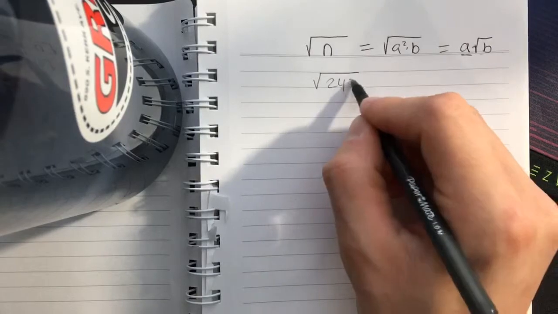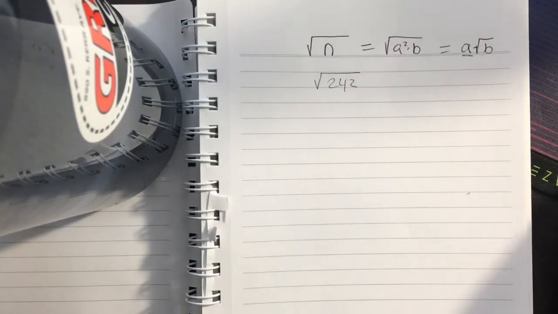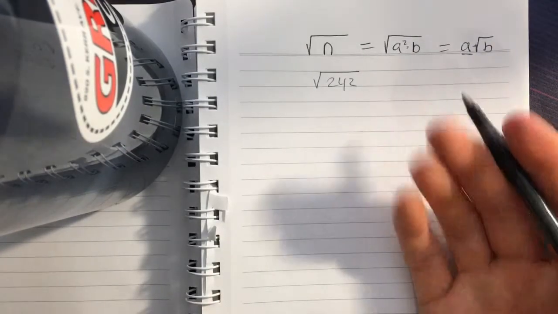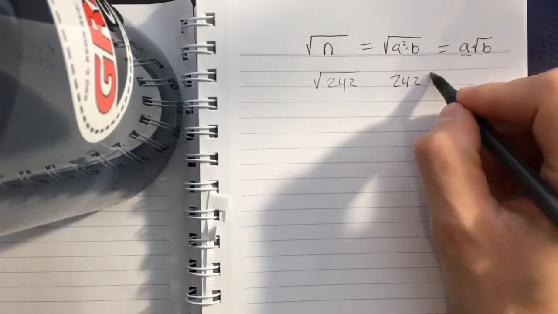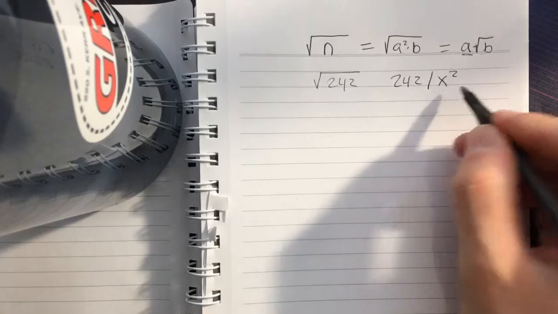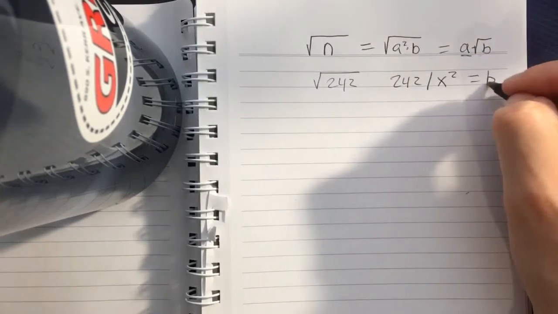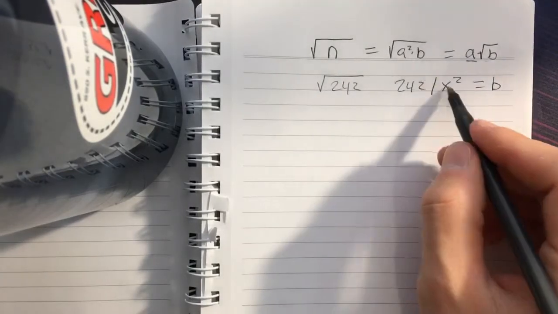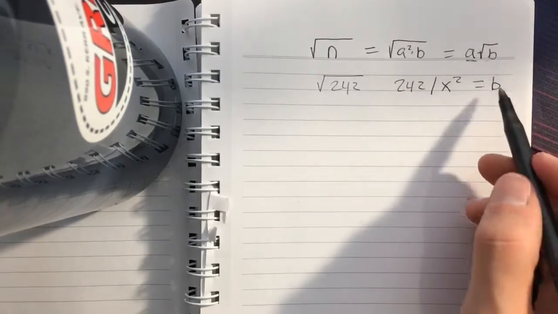Let's say 242. Now, the way I like to do this in my calculator is using this method, which makes sense if you think about it: you want to take the number you have and divide it by some number which itself is a perfect square, and whatever you get, I'll say this is b, so this would be a squared, but we use x in the calculator in rectangular form.